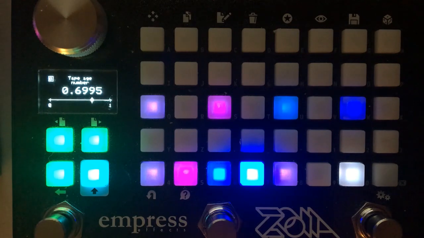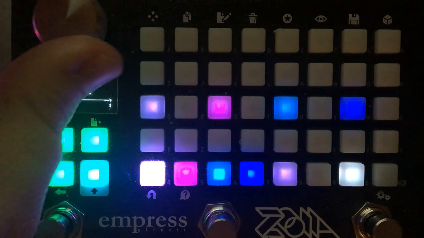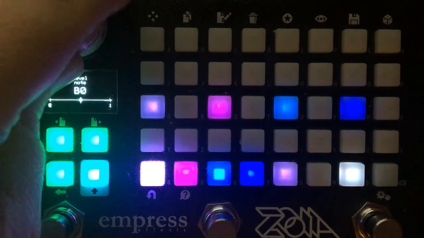So anyhow, that's Airport Loops Volume 2. It's not like, wow, what a dramatic change, but I think it adds some nice performance tools.